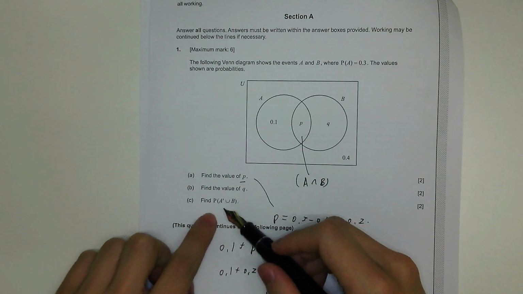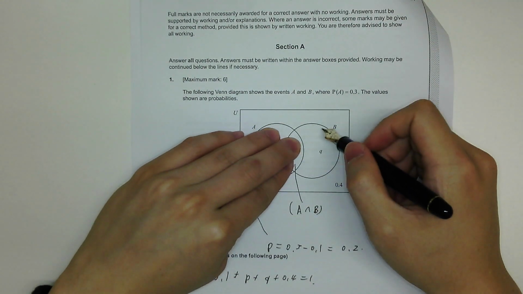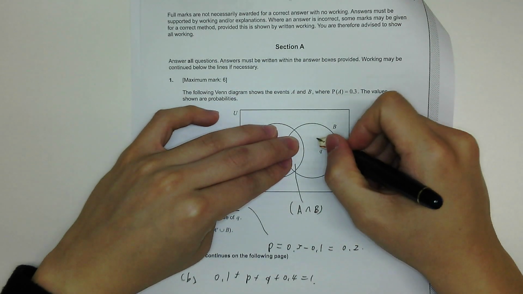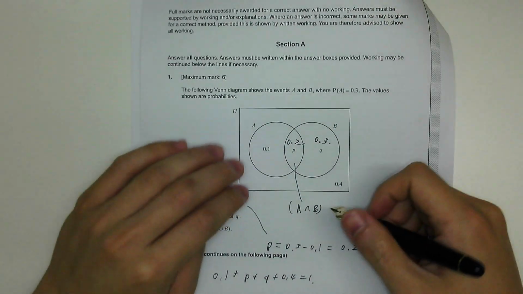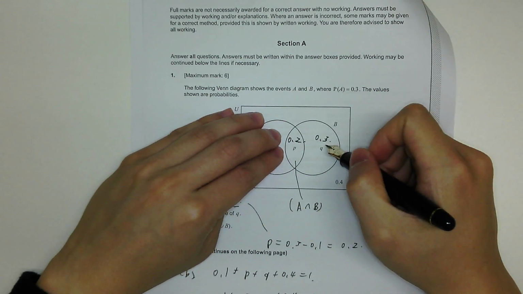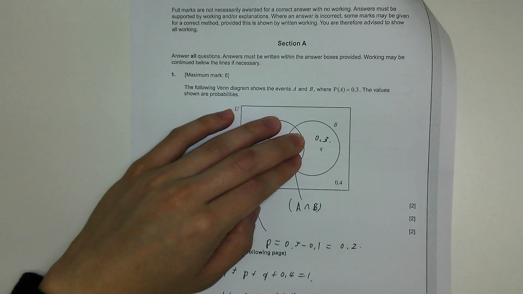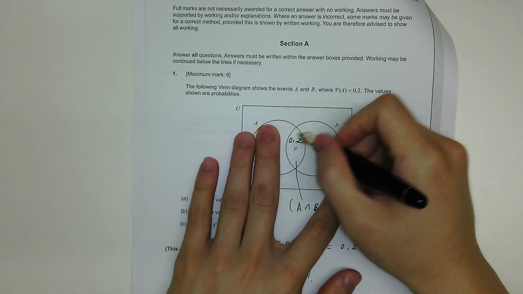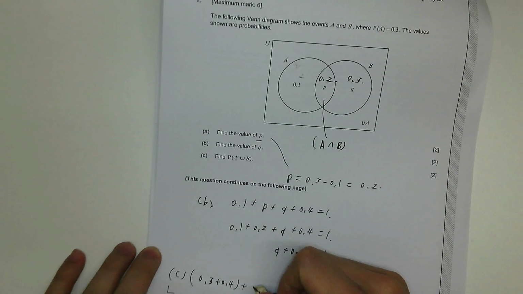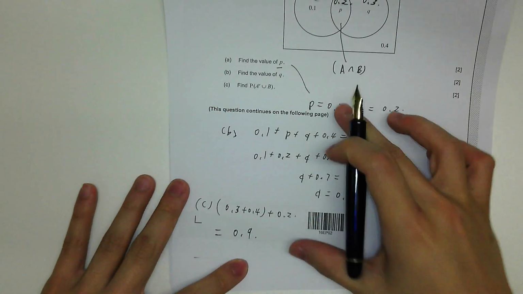Okay, part C. Find the probability A prime or B. So A prime means outside the circle A. Outside circle A is Q plus 0.4. So Q is 0.3 and P is 0.2, right? So A prime is 0.3 plus 0.4, and B is 0.2 plus 0.3. So that's A prime. Or B means plus the probability of B. But 0.3 is already included here, so we just write 0.2. That would be 0.9. So that's the answer for part C.